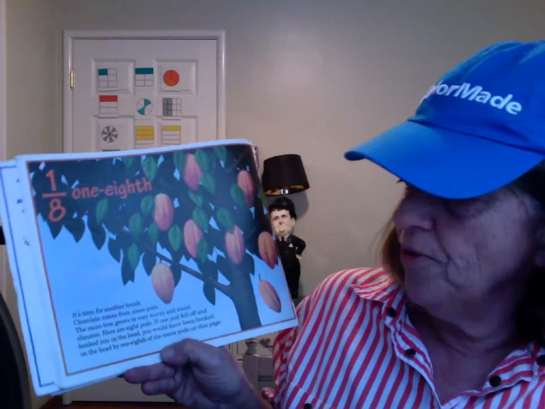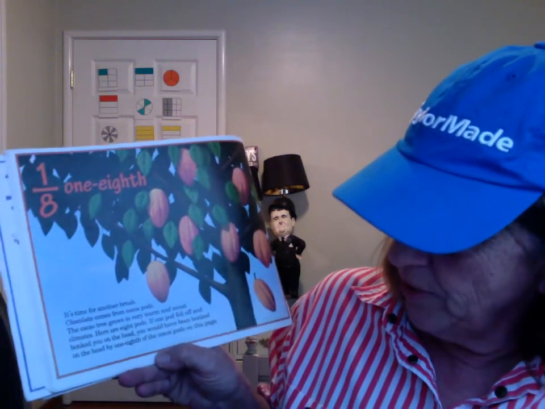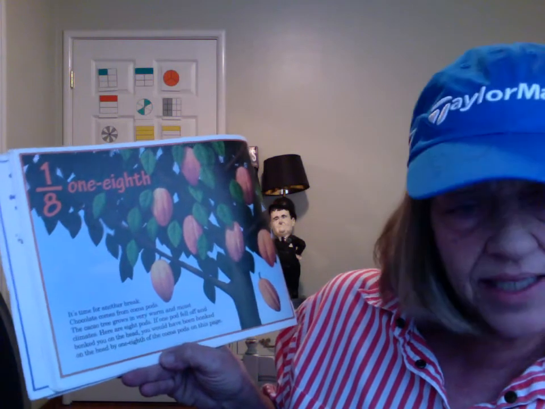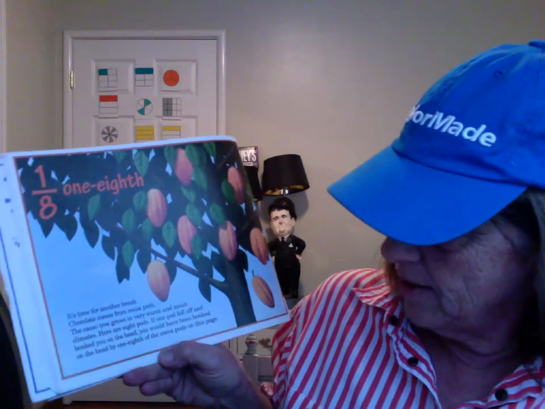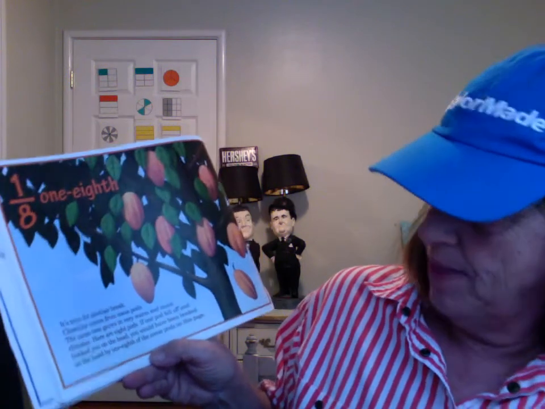1/8. It's time for another break. Chocolate comes from cocoa pods. The cacao tree grows in very warm and moist climates. Here are 8 pods. If one pod fell off and bonked you on the head, you would have been bonked on the head by 1/8 of the cocoa pods on this page.